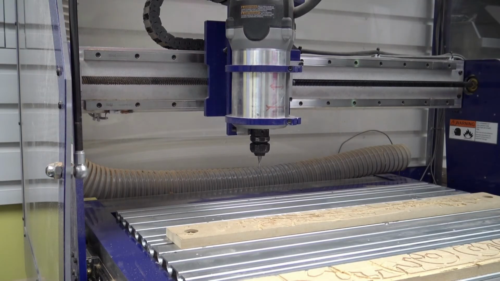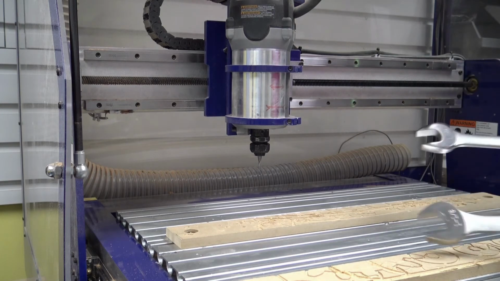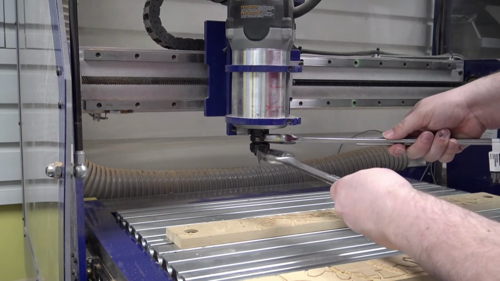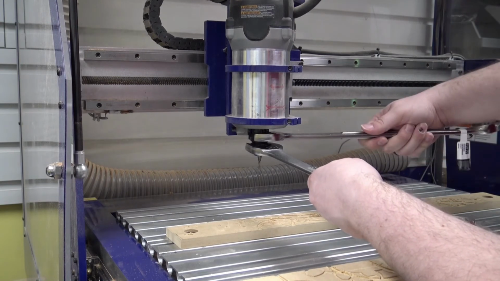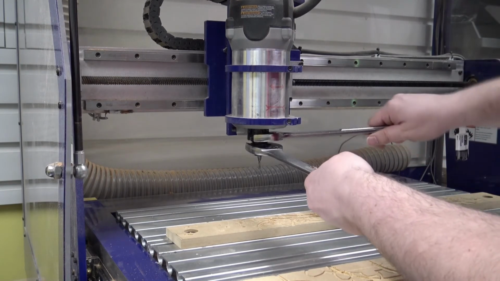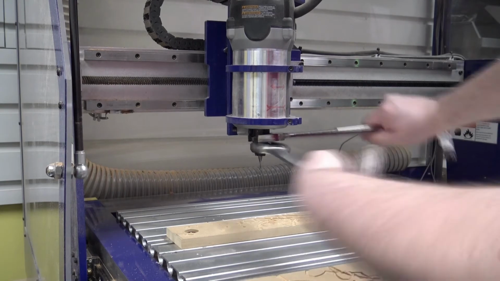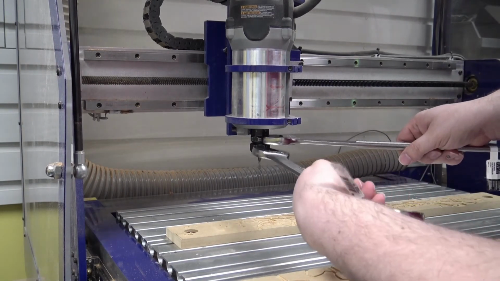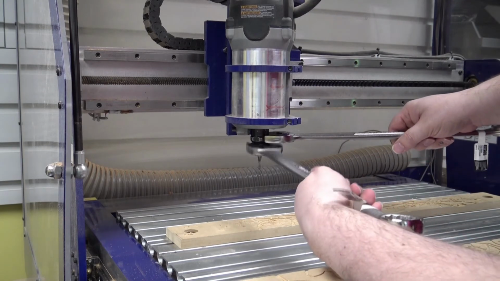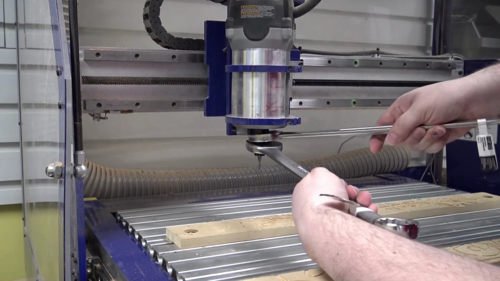Now we have to change the bit that is currently in the CNC router. To do this, open up the drawer beneath the router and grab the two large wrenches. Place one wrench slightly above the chuck of the machine, and one wrench directly on the chuck, and then twist them in opposite directions until they break loose. Once properly loosened, you should be able to rotate the chuck by hand and slowly remove it.